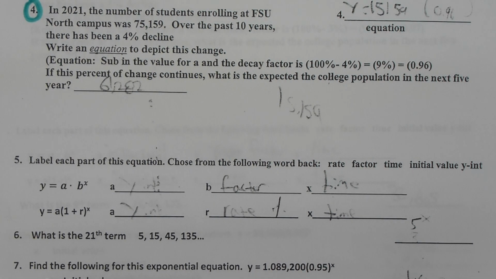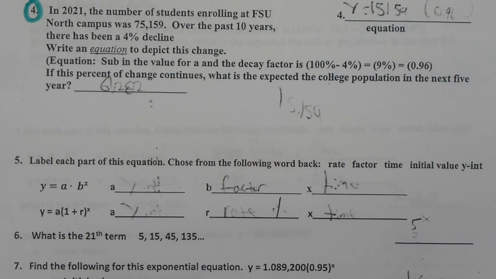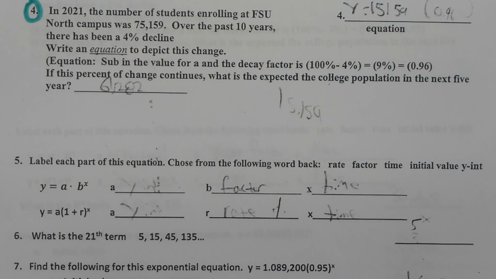Okay, so far so good. And then they give us a little extra equation. Sub in the value for A, the principal value, and the decay factor is 100% minus 4%, which is 96%, right, instead of 4%. So 0.96. So you're retaining 96% of enrollment each year.